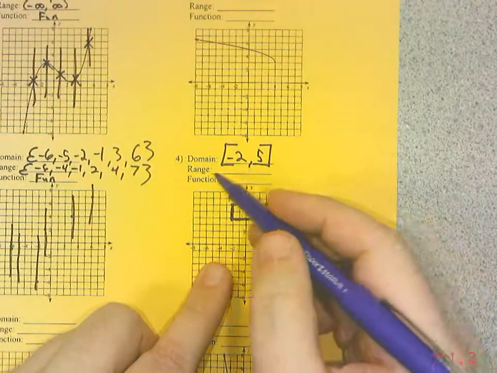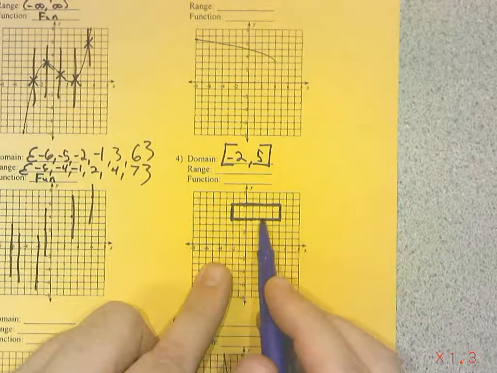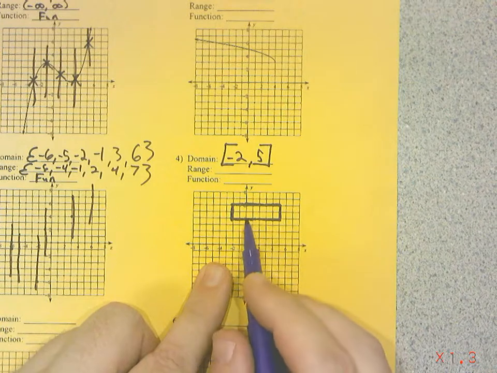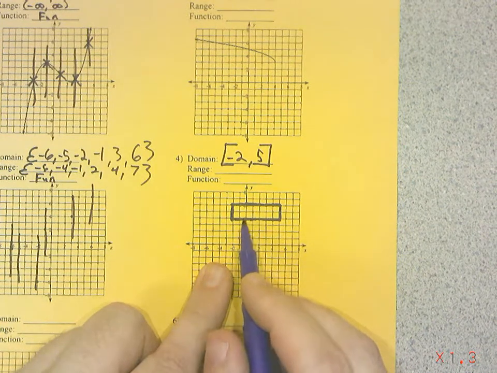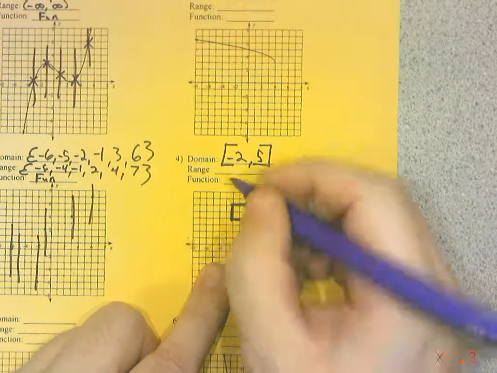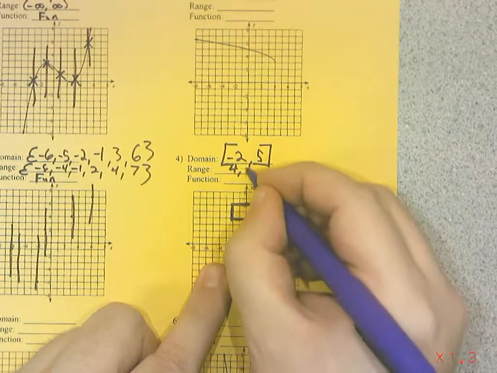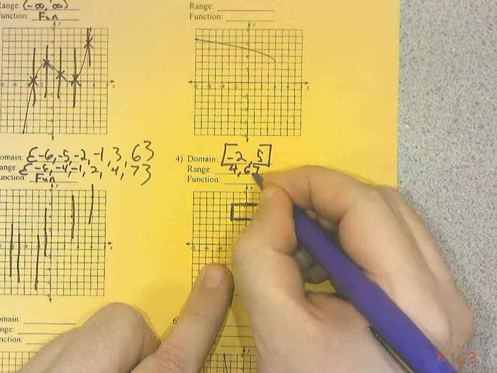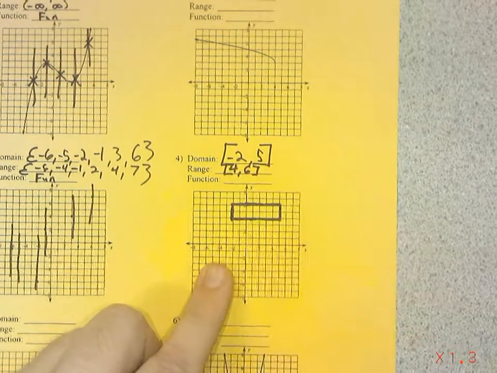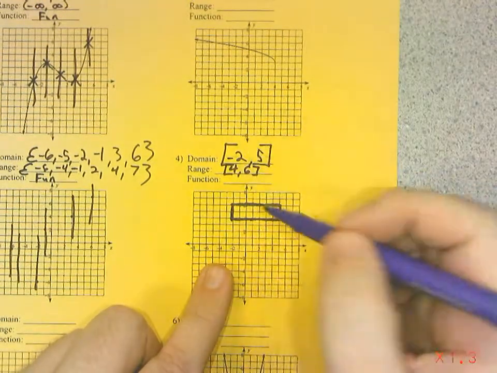Okay, and then my range, if I look, my least y value is going to be right up here at 4. I crossed it out when I darkened it. So that would be at 4. So my least y value is 4. And my greatest is going to be up here at 6. So again, brackets for that. And then let's try to see if this is a function.